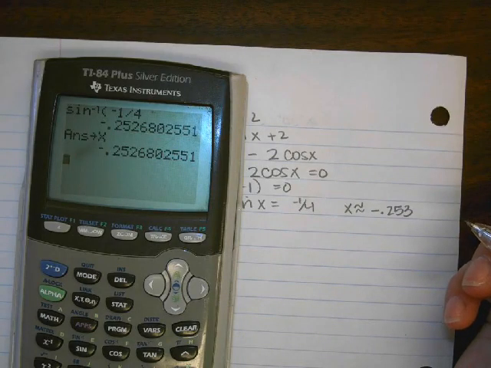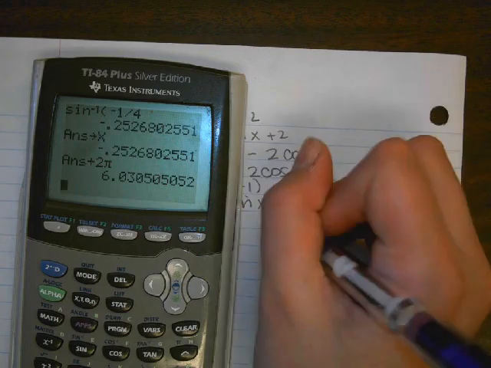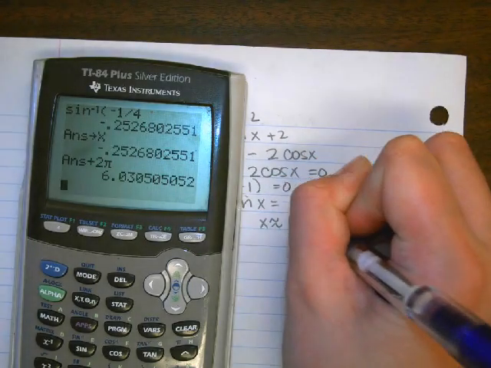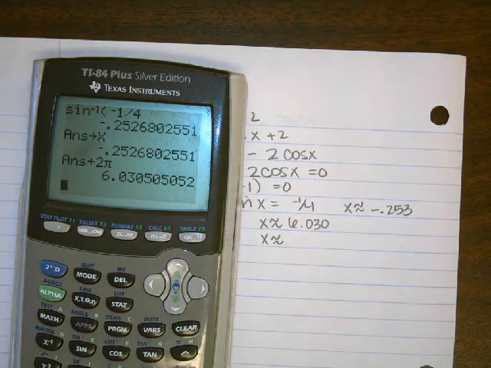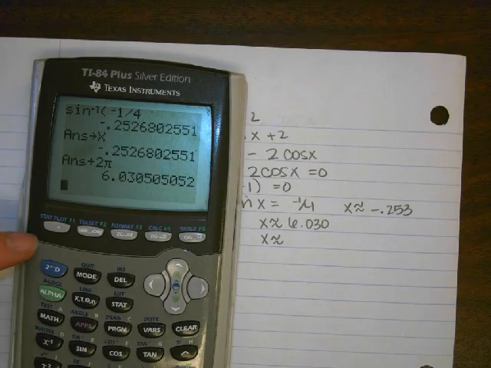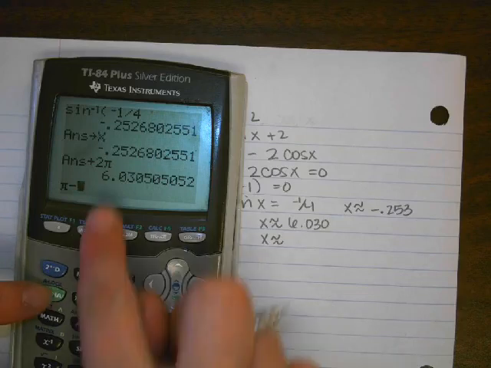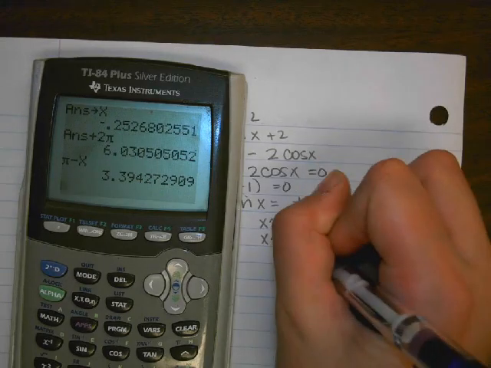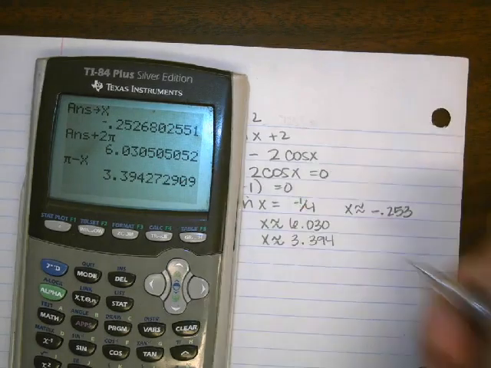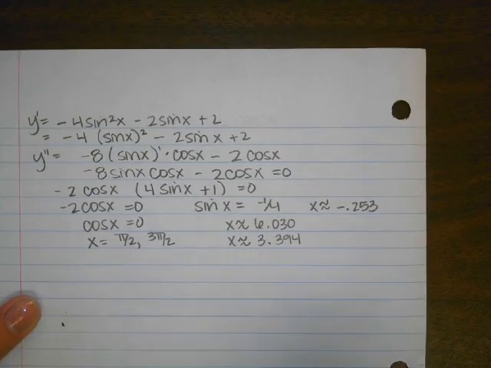So I'm going to take that answer and add 2 pi to it. So plus 2 pi. So x is 6.030. And anytime we're looking at answers between 0 and 2 pi, we should always have 2 of them. The way that you find the second answer with sine is you do pi minus the original answer you got, which I stored as x. So pi minus x is 3.394.